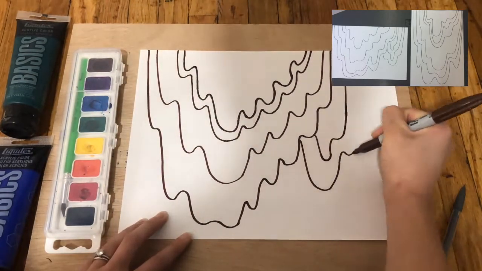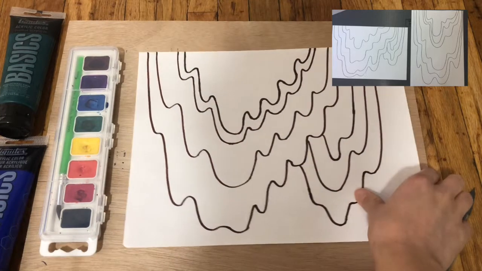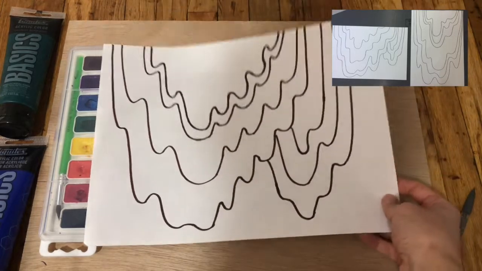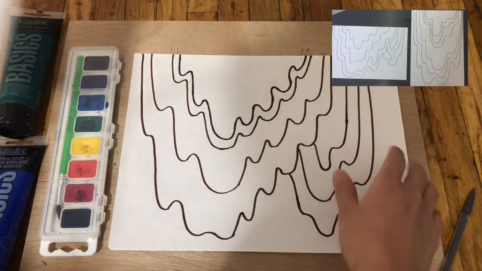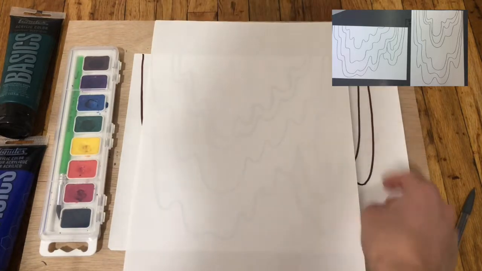All right, so there I have my first drip, and again, I put the paper in the landscape view. So now let's switch it, and I will show you how I'm going to do a drip the long way.